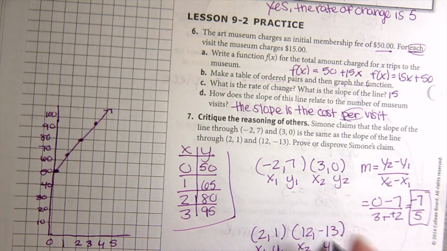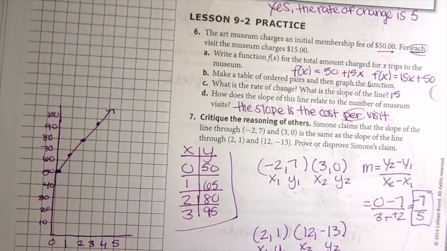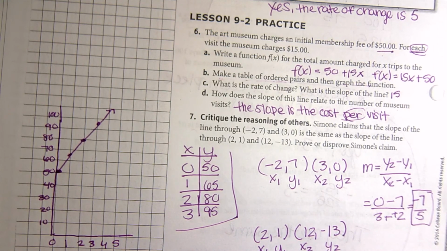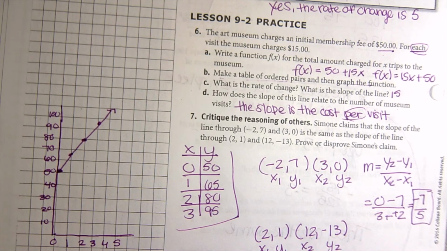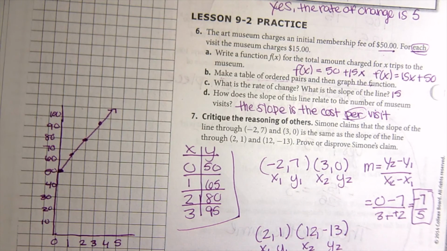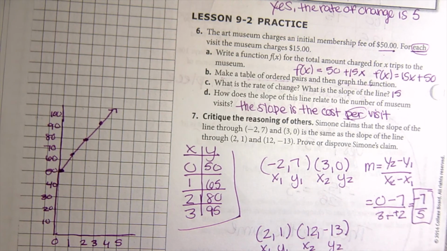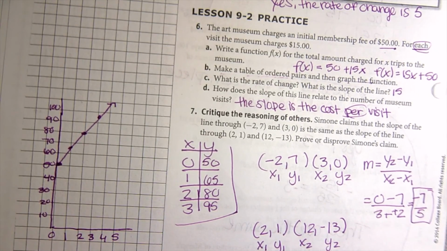So Y2 is negative 13 minus Y1 is 1 over X2, which is 12, minus X1, which is 2. So negative 13 minus 1 is negative 14 over 12 minus 2, which is 10. So that reduces to what? Negative 7 over 5. So yes, they are the same.